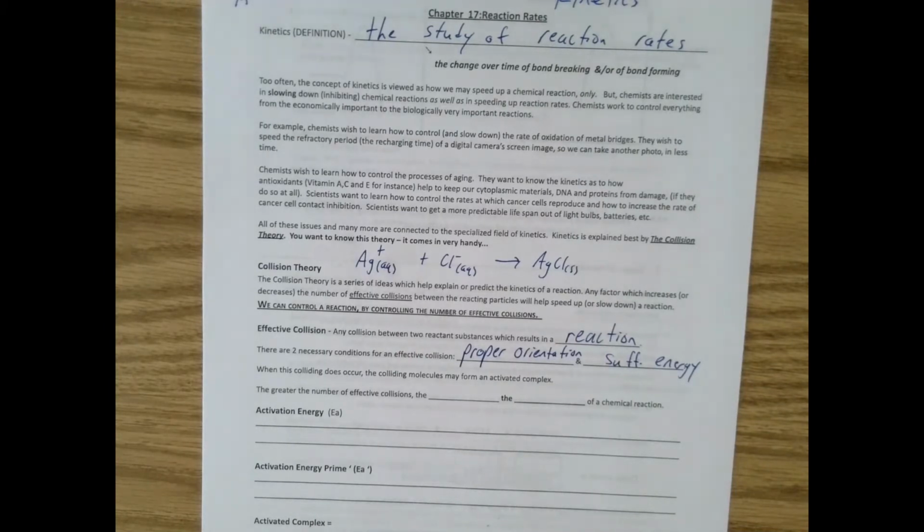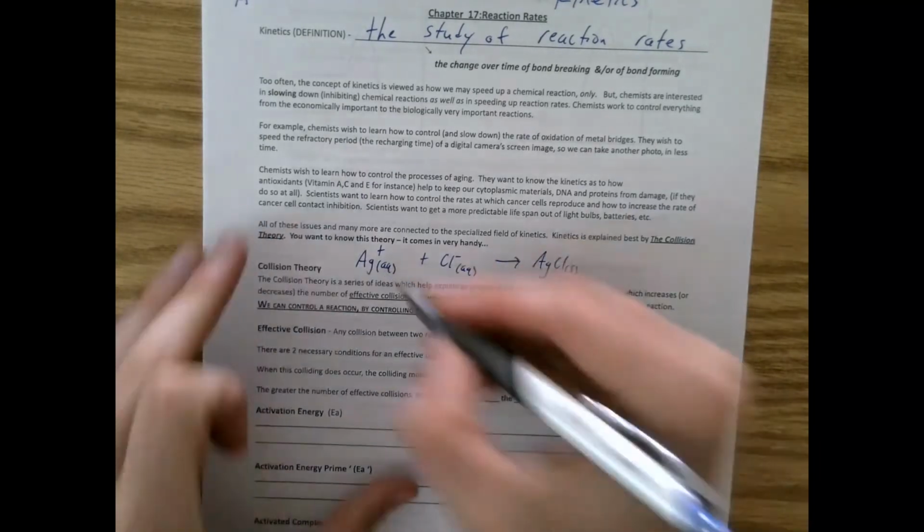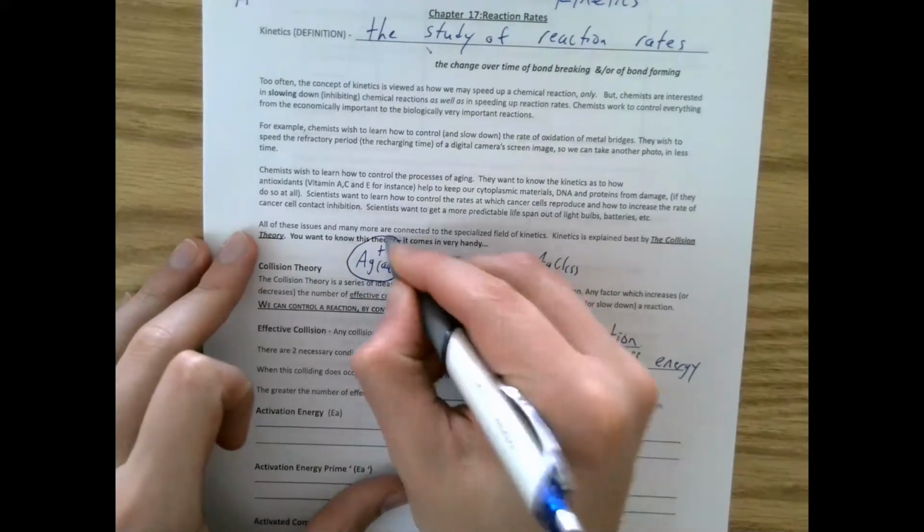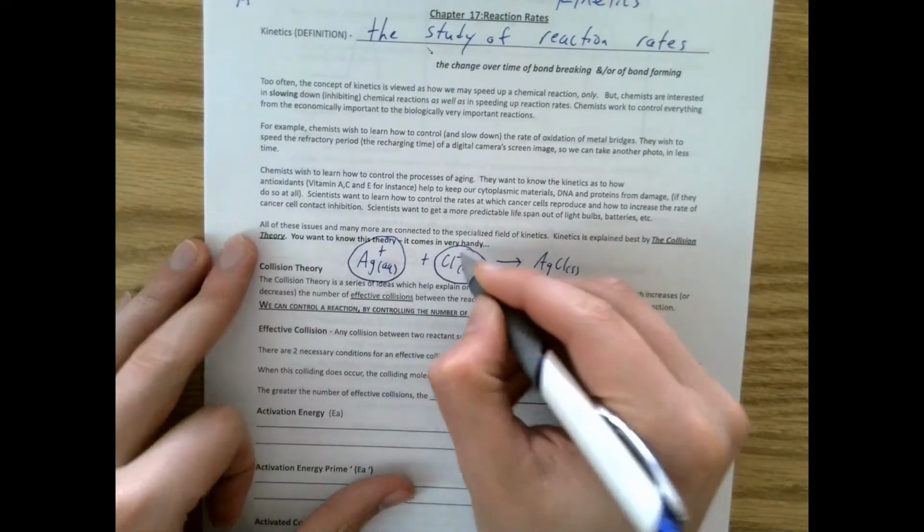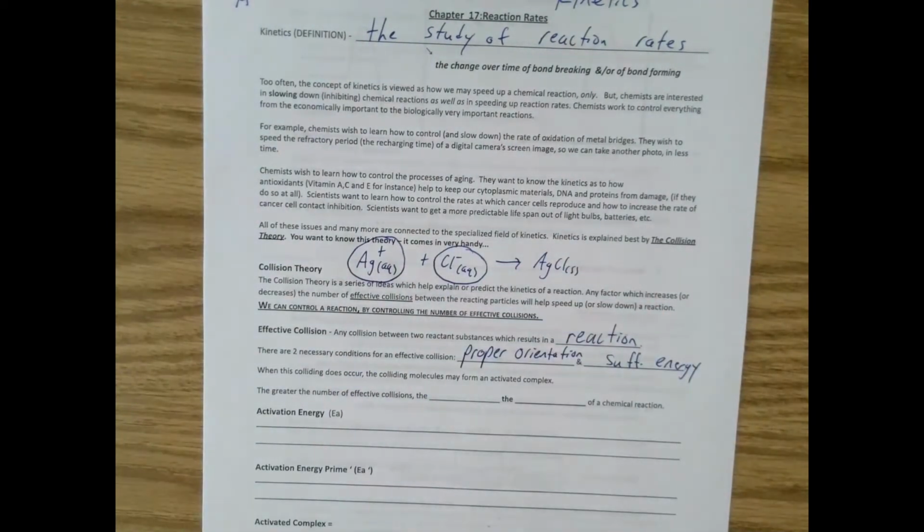Kind of spherical-ish, right? We can say they're generally spherical, just for the sake of this. So if I have a silver ion and a chloride ion, we know they're not really spherical, but for the sake of this, we can assume they are. Is there any way those two spheres can collide with each other that's not the proper orientation? No. Is one side of that silver different than the other side? No. So does the whole proper orientation play a role here? No.